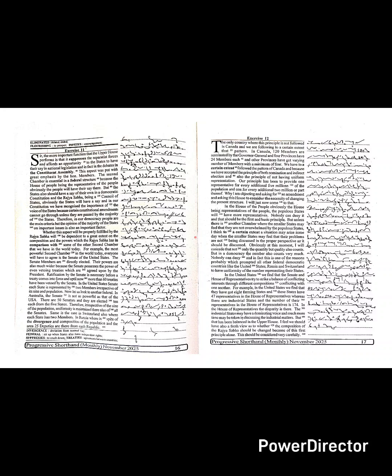Obviously, at this moment, I will concede that not only the quantity but quality also counts. But in a democracy, the number also counts very much. Nobody can deny, and in fact, this is one of the reasons probably which prompted all other federal democratic countries like the United States, Russia and Switzerland to have uniformity of the number representing their states. In the United States, we find that the Senate and House of Representatives try to strike a balance of conflicting interests through different compositions.